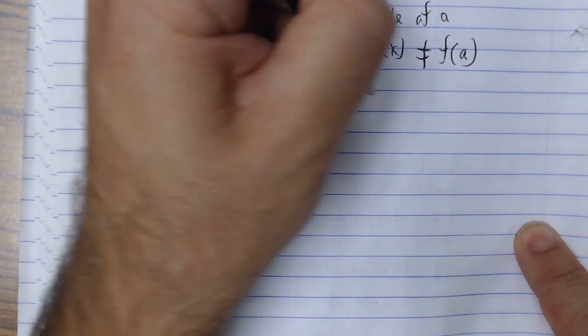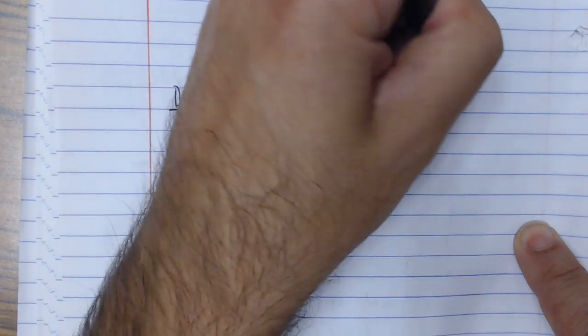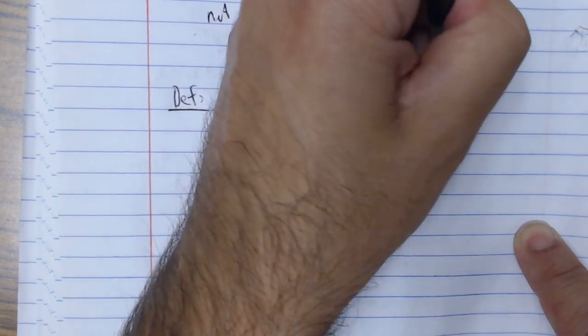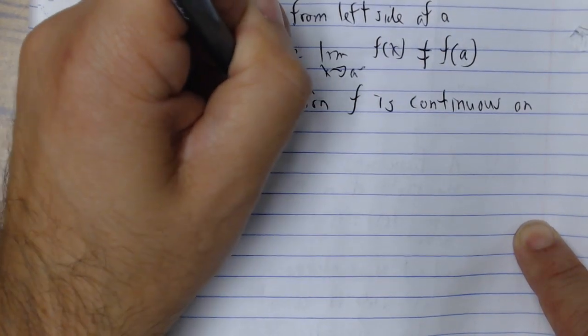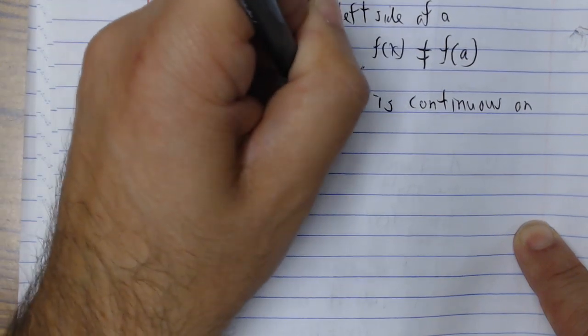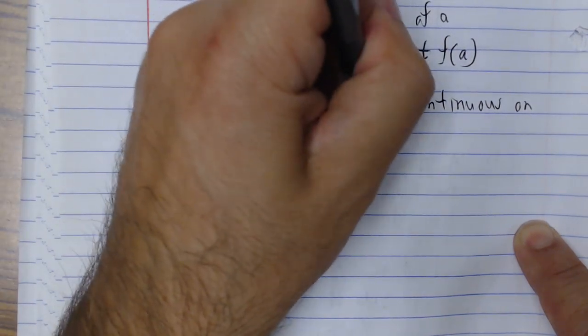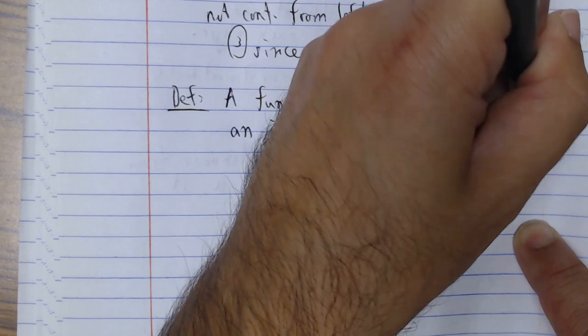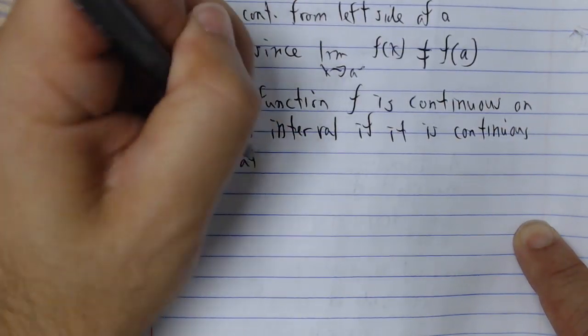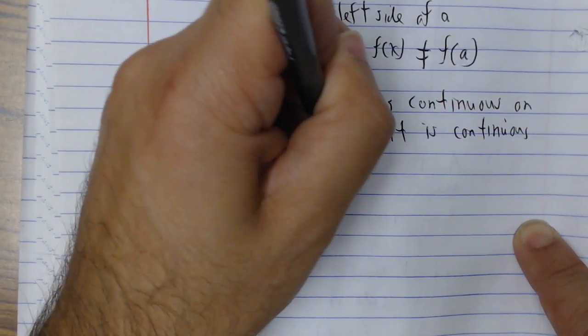So a function f is continuous on an interval if it is continuous at every number in the interval.